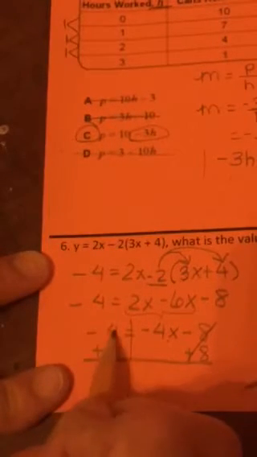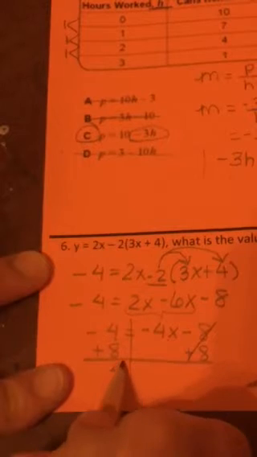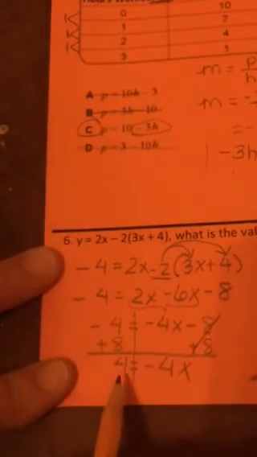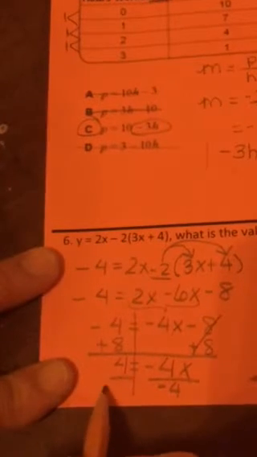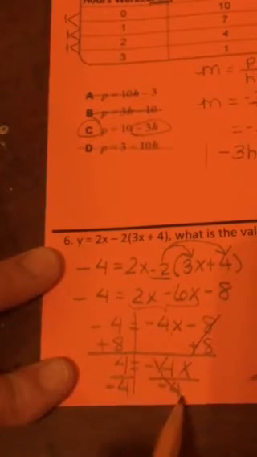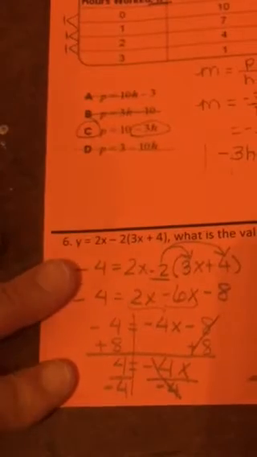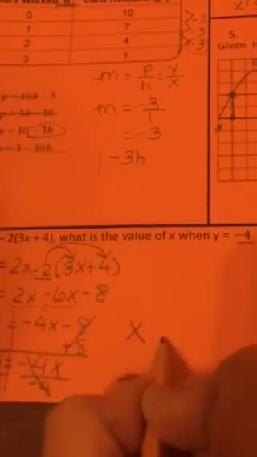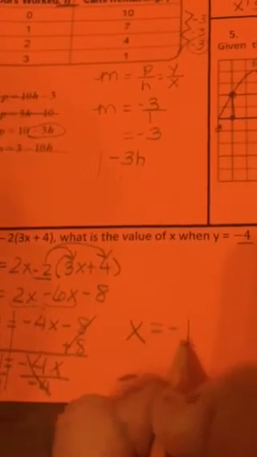So -4 plus 8 is +4, equal to -4x. And then we're going to divide by -4. Boom. So x is going to equal -1. Okay, so let's write it over here. x is equal to -1. That's your final answer.